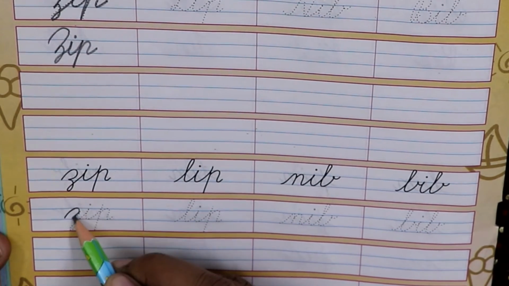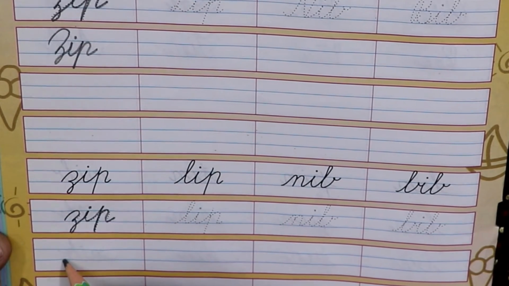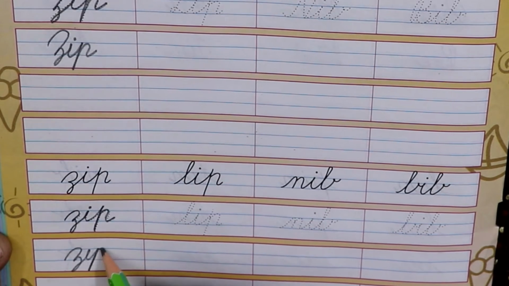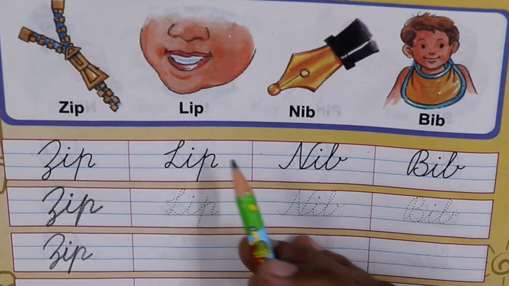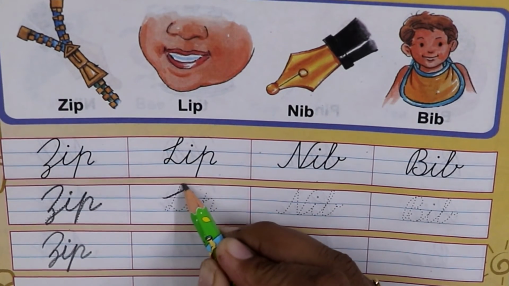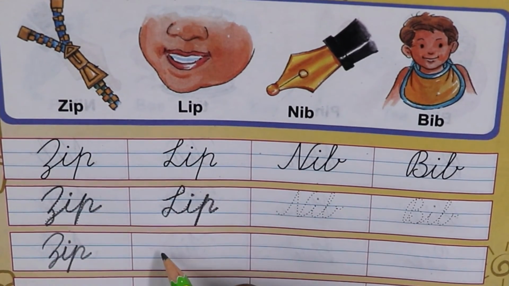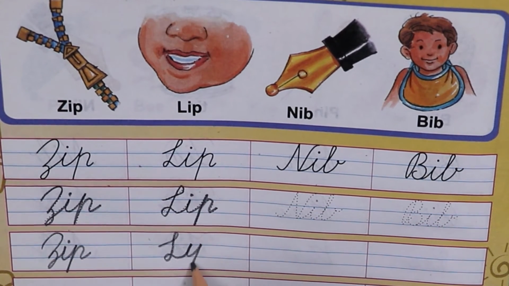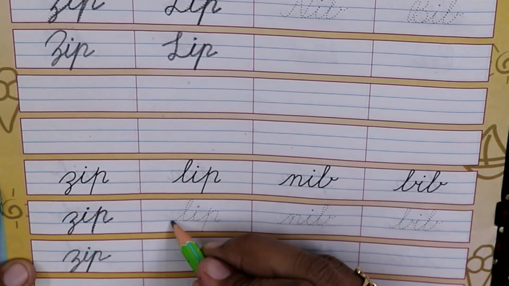With small z. Z-I-P, zip. Our next word is lip. L-I-P, lip. With small l.